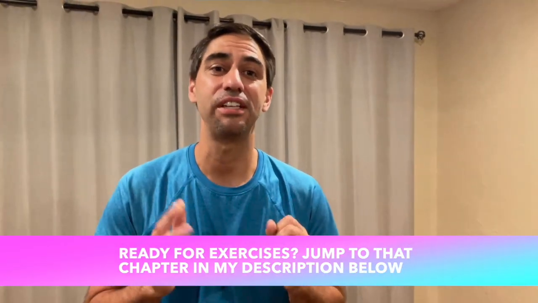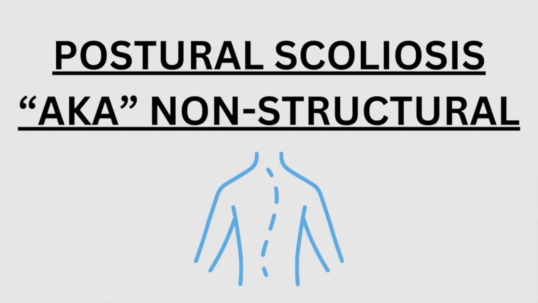These exercises are here to improve the postural scoliosis. Non-structural scoliosis, or postural scoliosis, occurs with abnormal muscle position and tight tissue, and what that does is it pulls on the spine and causes those painful symptoms.